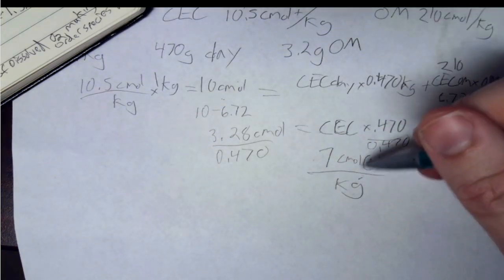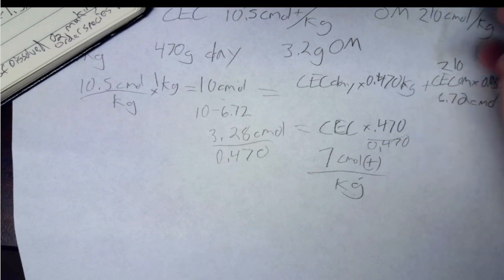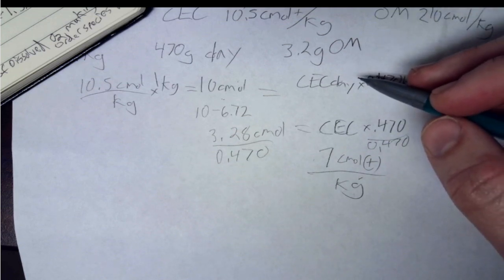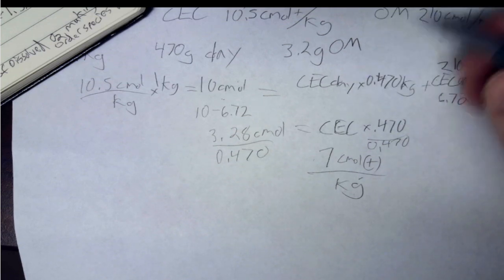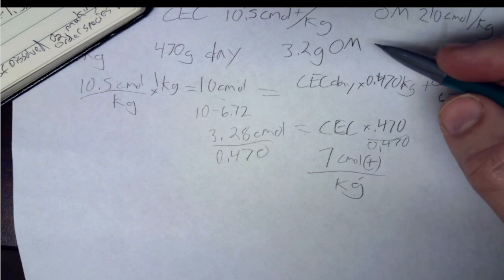Now with that in mind, kaolinite has a range of something like 5 to 10.